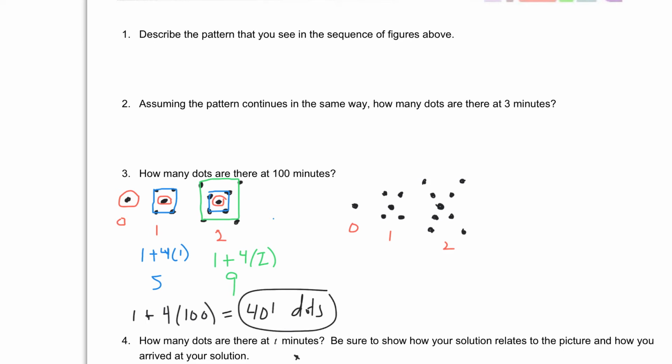And then I want to show you one other way that we can think about this. So if we take a look at our other picture over here, I'm going to give you one other visual to start thinking about. So if I start with the very first part, 0 minutes, there's my 1 that I start with. And then I can look at it in terms of my second one. Here's my first dot.